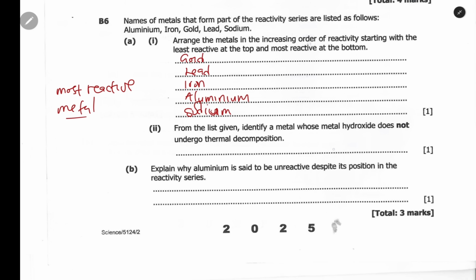In other words, here it is the hydroxide of sodium, because it is stable and therefore it does not undergo thermal decomposition even if we were to heat it. So the most reactive one is the one that has a stable hydroxide, and therefore it is sodium.